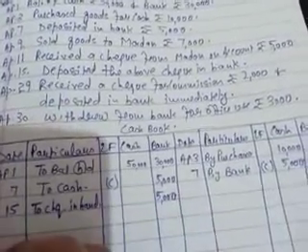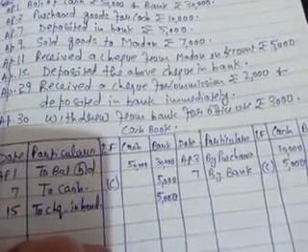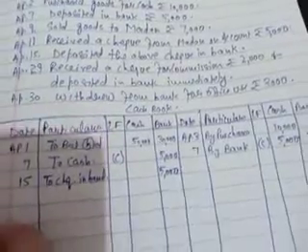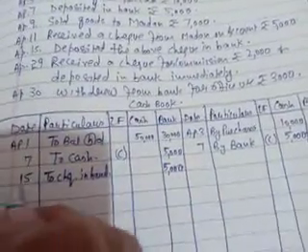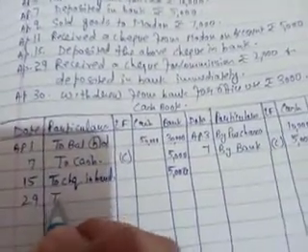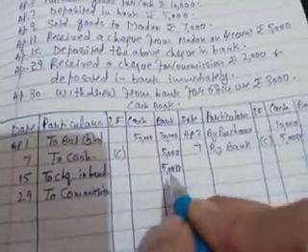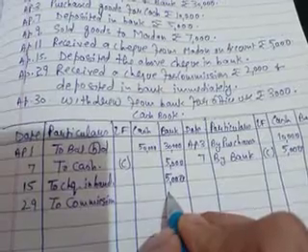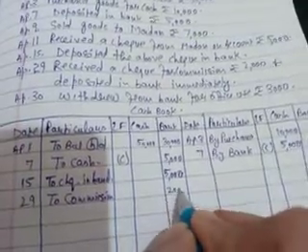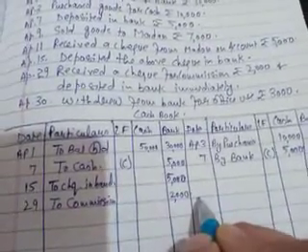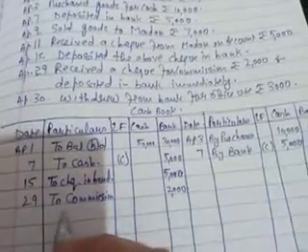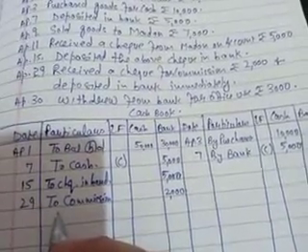Okay. Received a check for commission 2,000 and deposited in bank immediately. So we will write to commission, deposited in bank immediately. Commission is 2,000 rupees. We will write here 2,000. Okay. Next, withdrew from bank for office use 3,000.